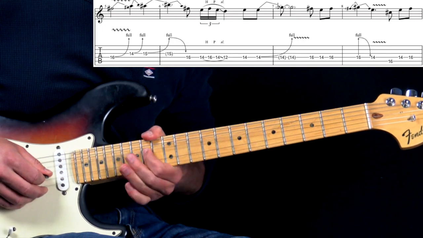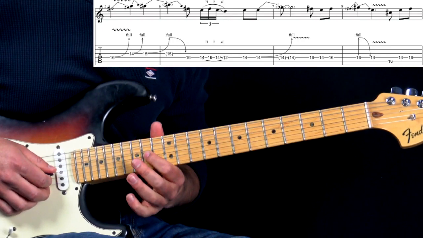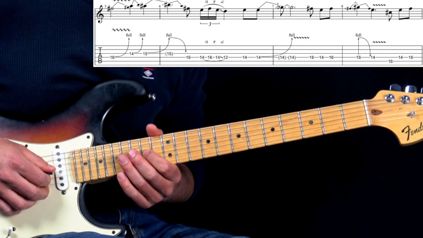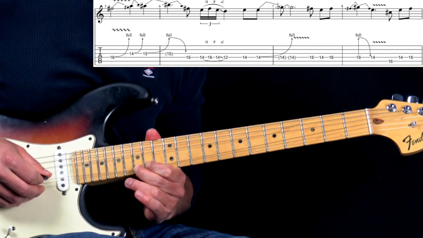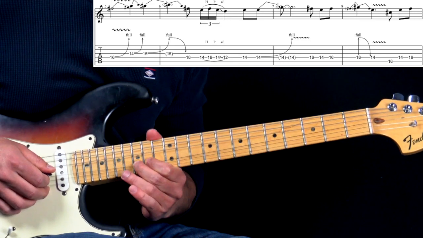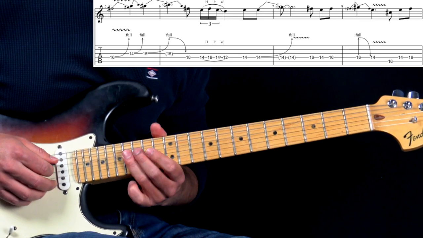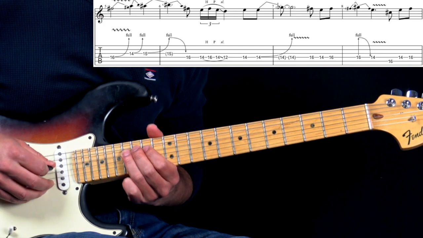Then we have 2 notes here on the G string, 14th fret, full step. And then we do the same with the 15th fret. And then we bend it up, we release it. Then we go back to the D string, 16th fret.